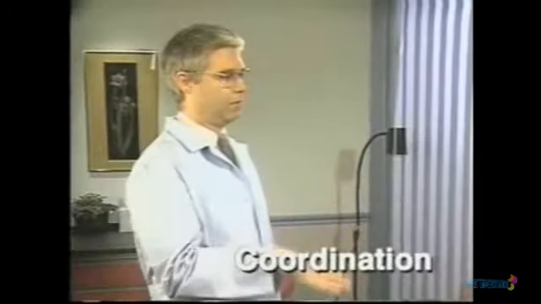Relax. To assess coordination, you'll evaluate rapid alternating movements and point-to-point movements. Begin by assessing rapid alternating movements. To assess the arms, show the patient how to move his hands. Observe the speed, rhythm, and smoothness of the movements. The patient's dominant hand may be better coordinated.